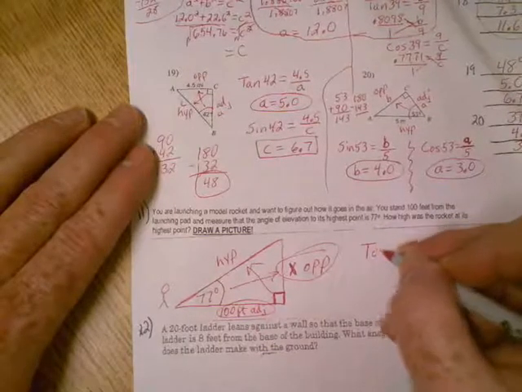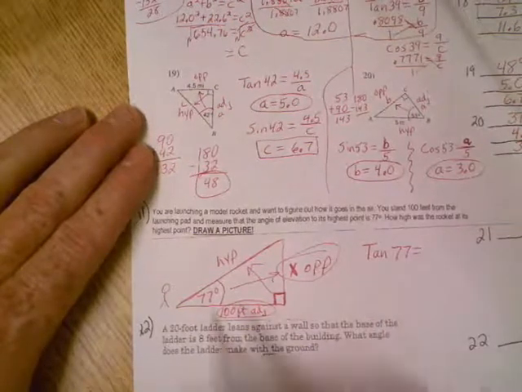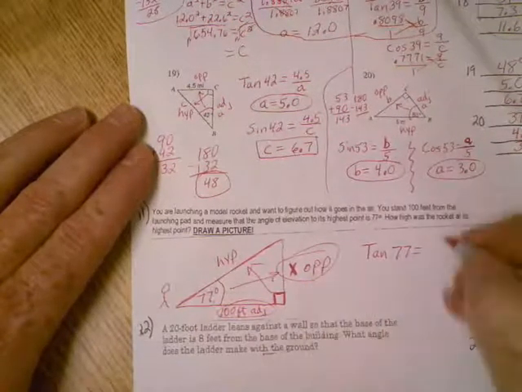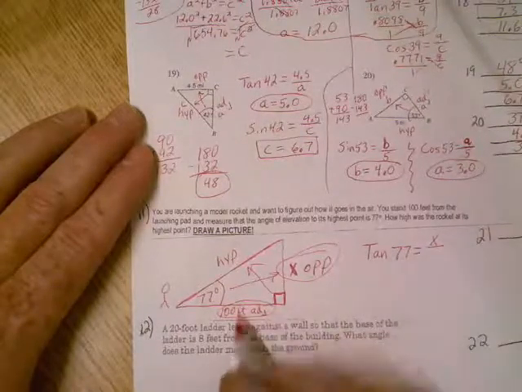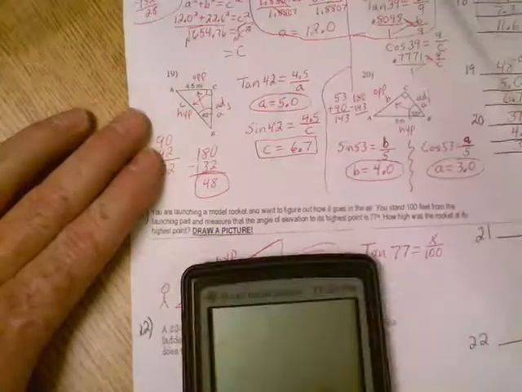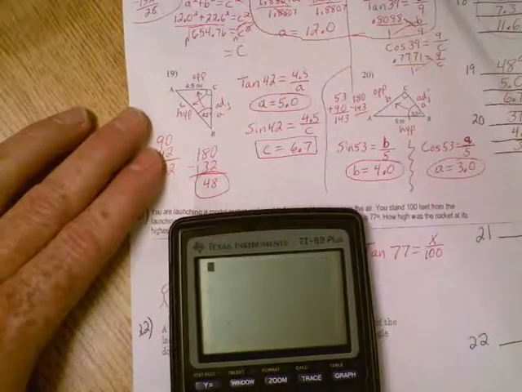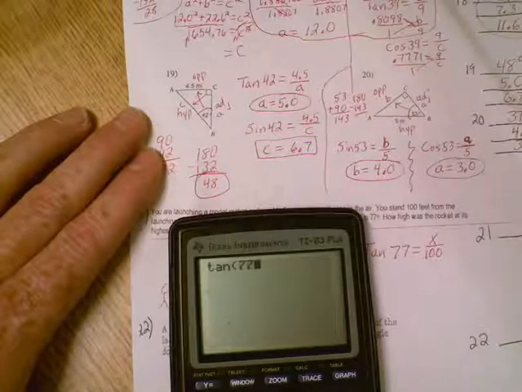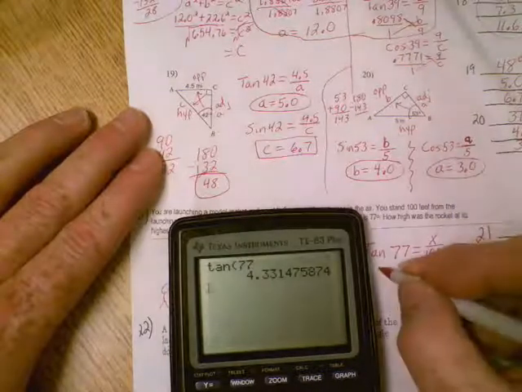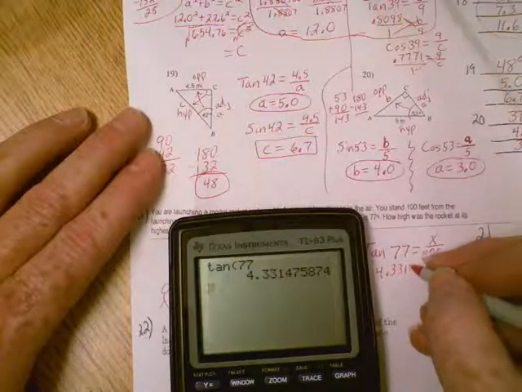That's the TOA part of SOHCAHTOA. So we write down tangent of our angle, which is 77, equals the opposite, which is x, over the adjacent, which is 100. We grab our calculator and we punch in tangent 77 to get the decimal answer, and it's 4.3315.